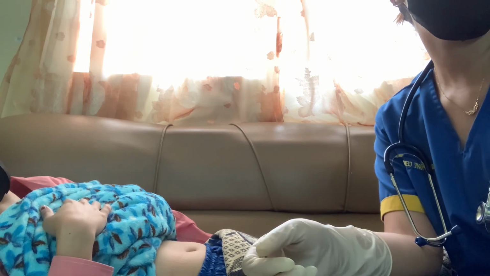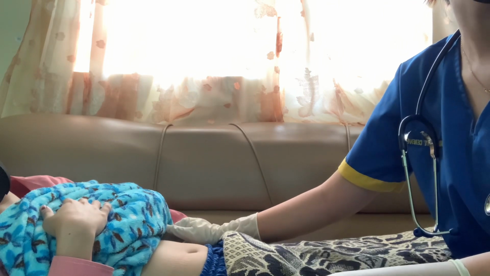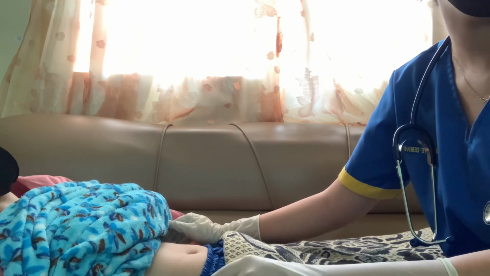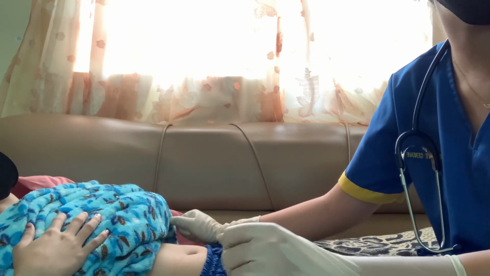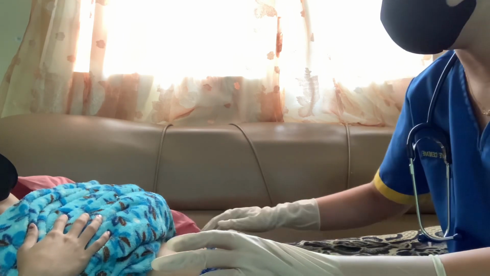After inspecting the patient's abdomen, now we're going to auscultate the abdominal partition, which can be assessed in the 4 quadrants or the 9 regions of the abdomen.